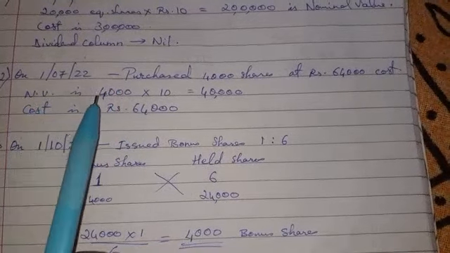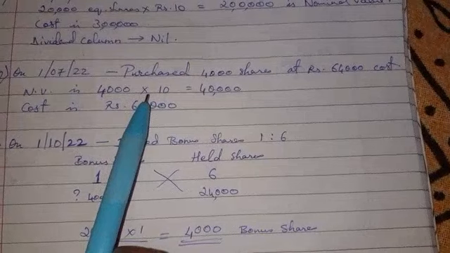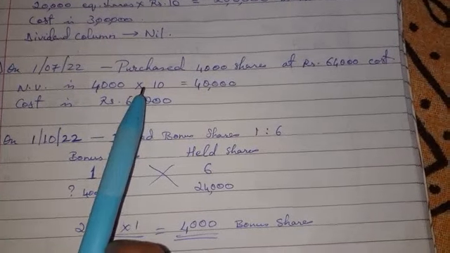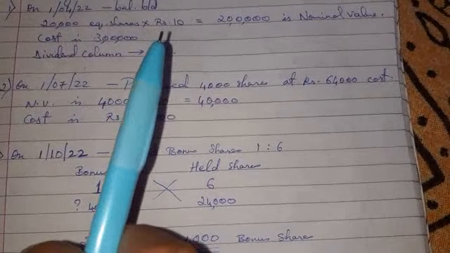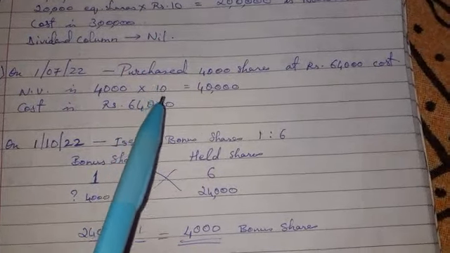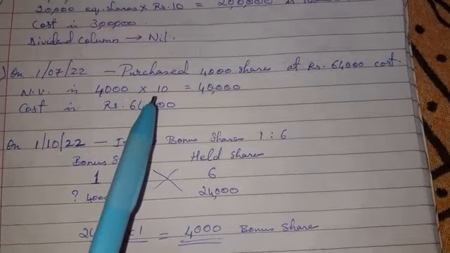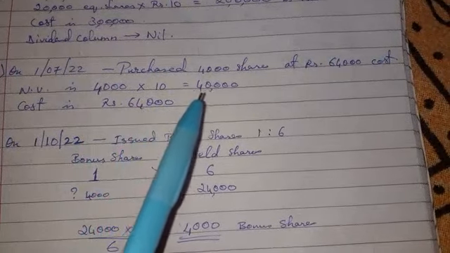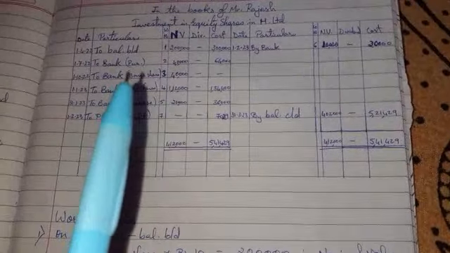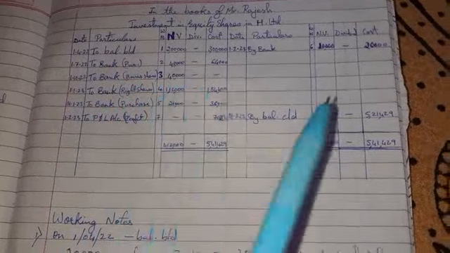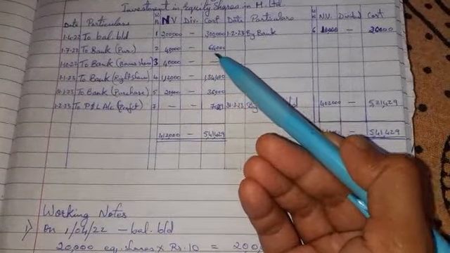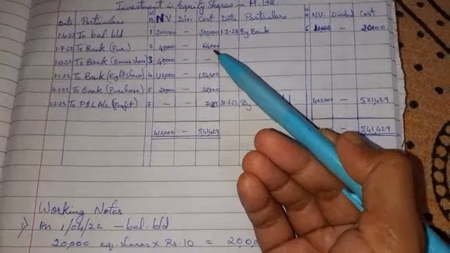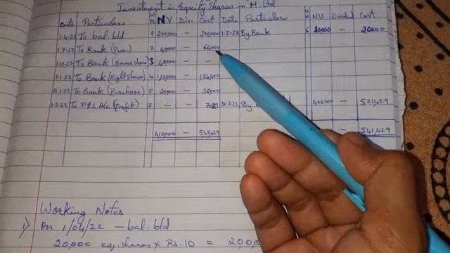So nominal value will be 4,000 into, as per the first working note we have prepared, the face value given in the first transaction, rupees 10. With that we are going to always calculate the nominal value. So 4,000 into 10, our nominal value is 40,000. 40,000 is the nominal value, and 64,000 is directly given in the question itself. So we'll enter it here in the cost column, 64,000.